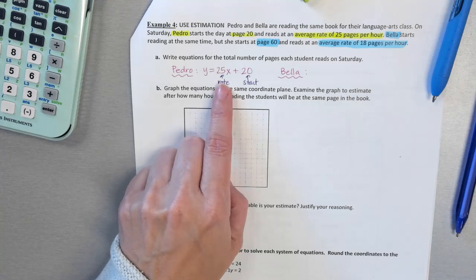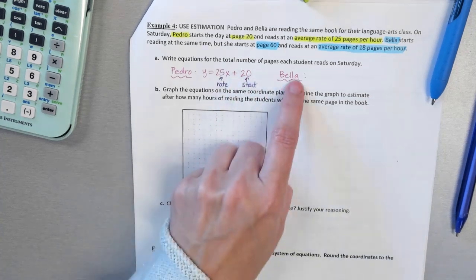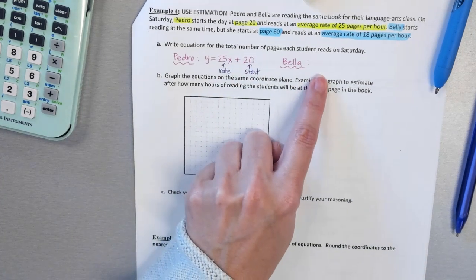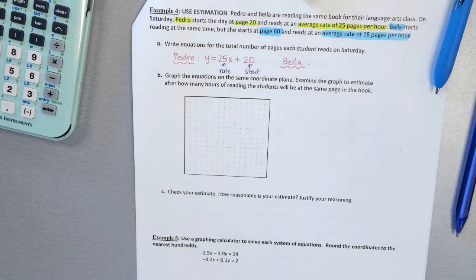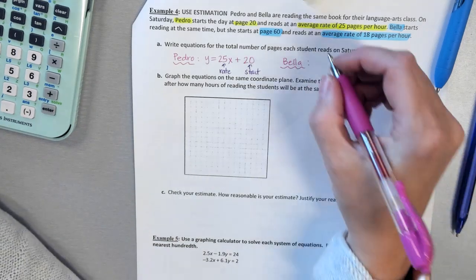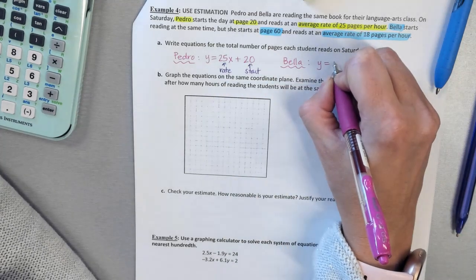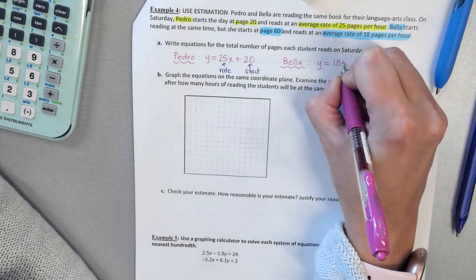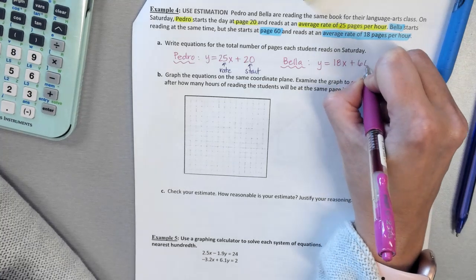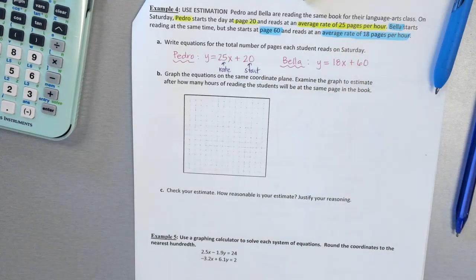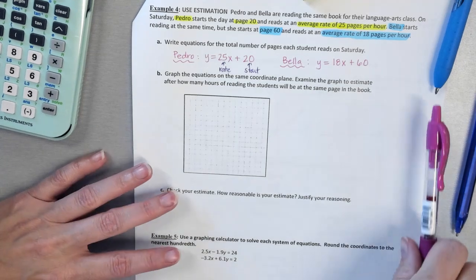If you had trouble doing that without me, but now you've seen this, go ahead and try it for Bella. Okay, so it's very similar. What's Bella's rate? 18, and it starts at 60. So 18x plus 60. It's the same situation. The rate and then your starting point is your y-intercept.